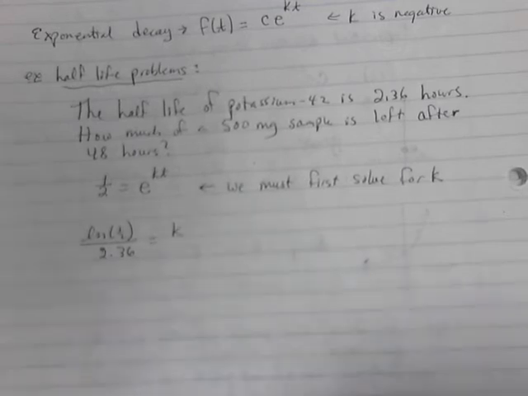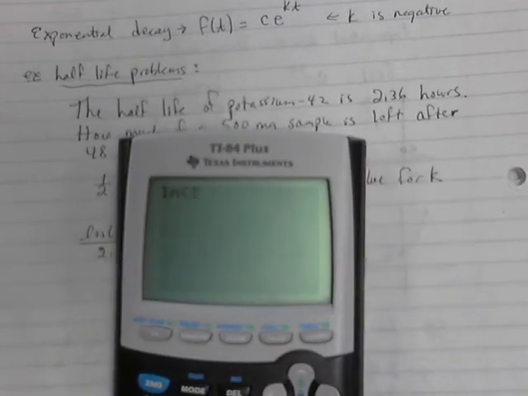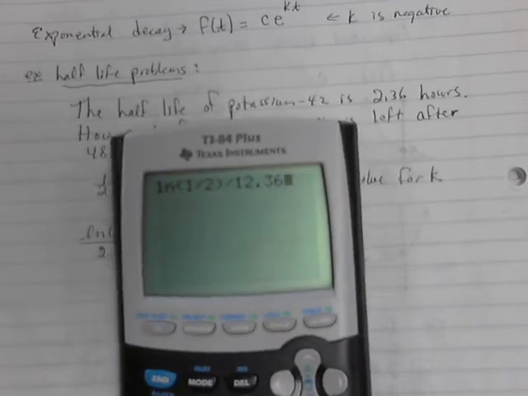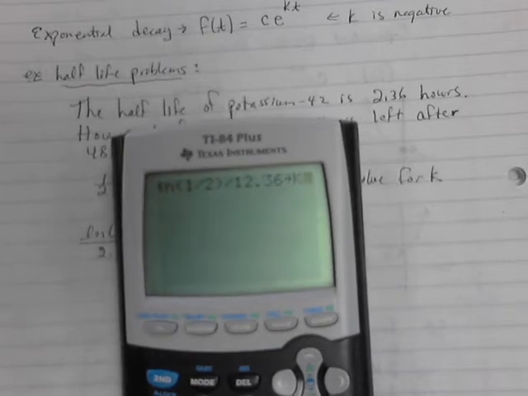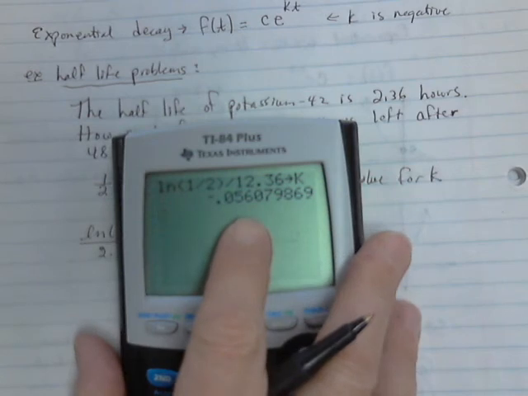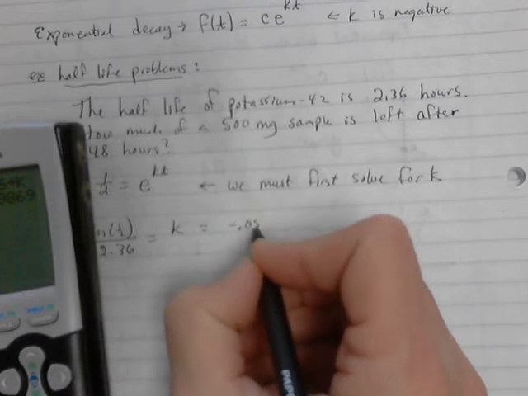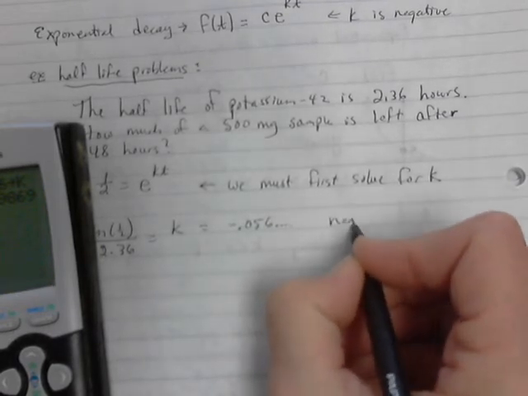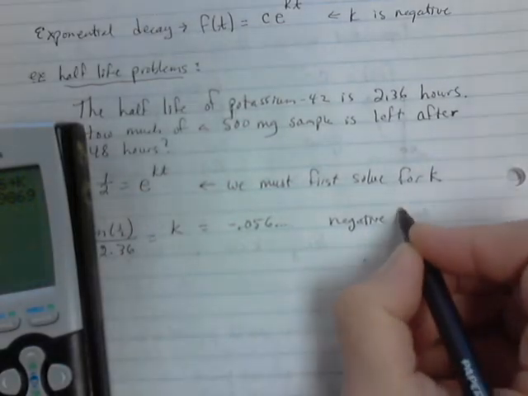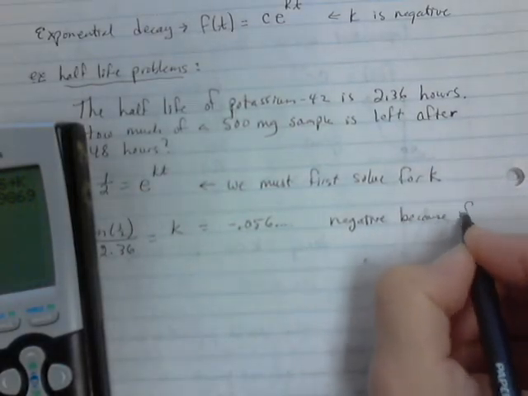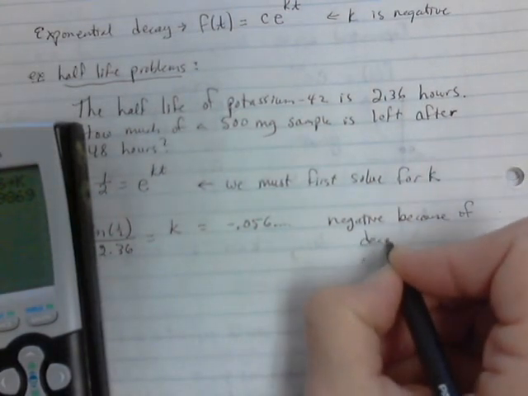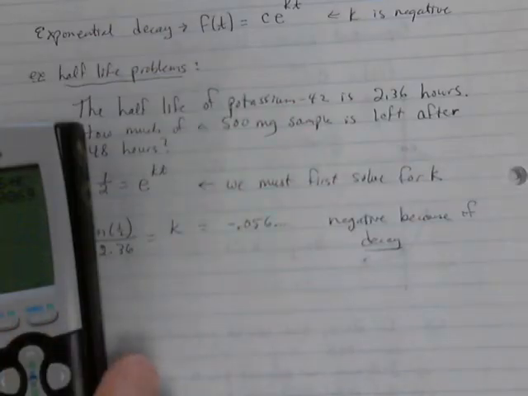So we'll pull out a calculator, and we'll do the ln of 1/2 divided by 12.36, and I'm going to store that into my variable k. You can do that all on one line. So k turns out to be negative 0.056 with many other decimals after that. It's negative because of decay. This is not exponential growth. If it was exponential growth, k would be positive.